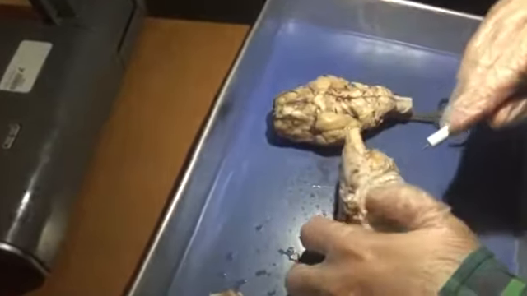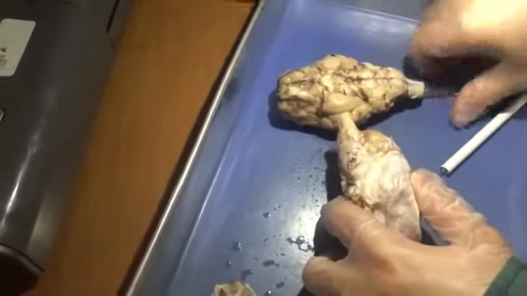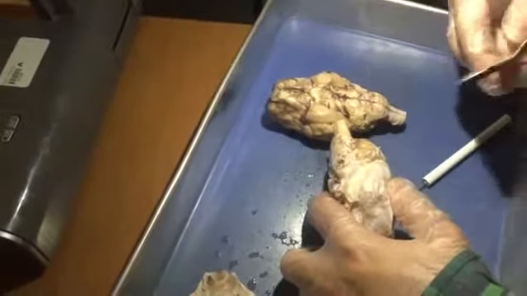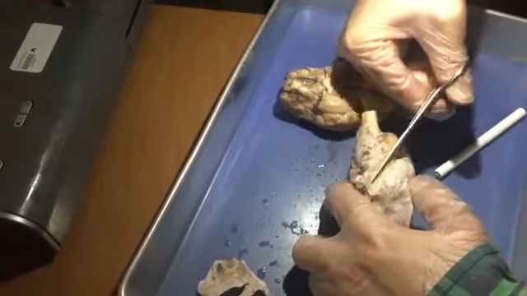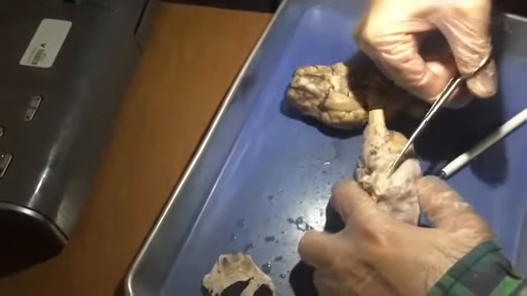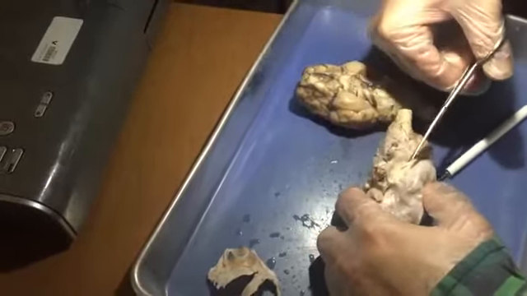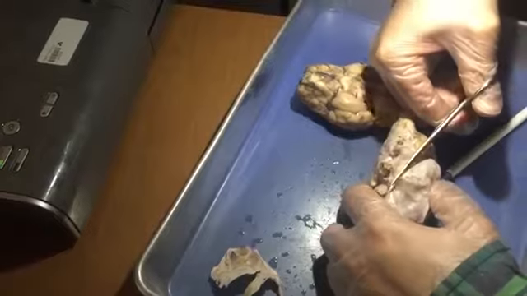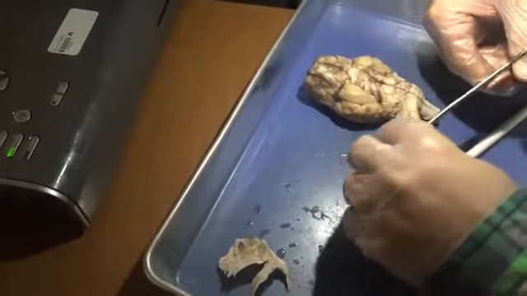See, this is the trigeminal also from the other side. I have to dissect it. See how tough that is?